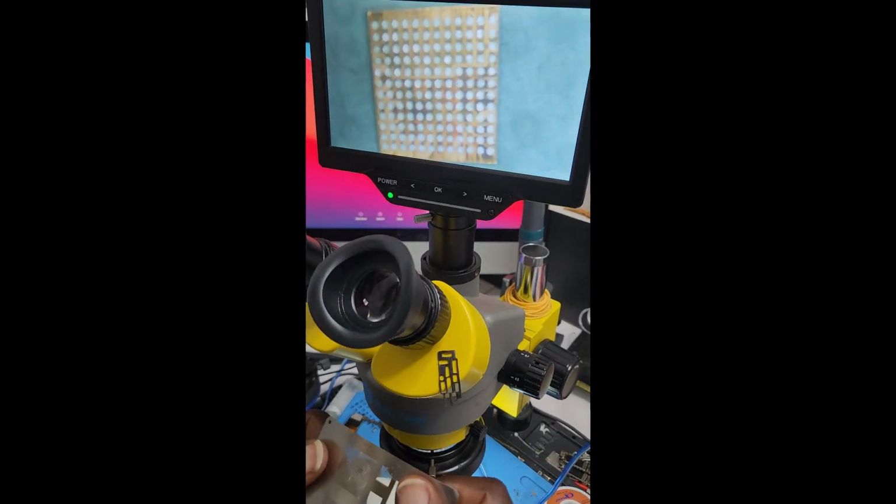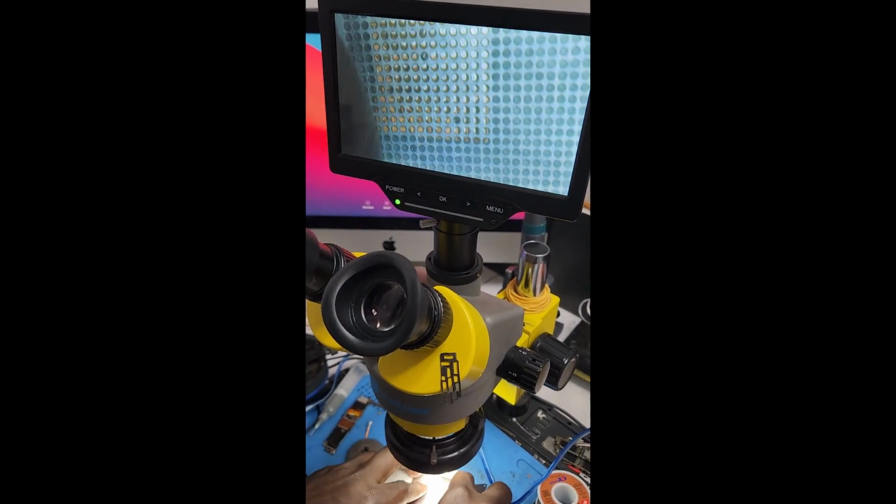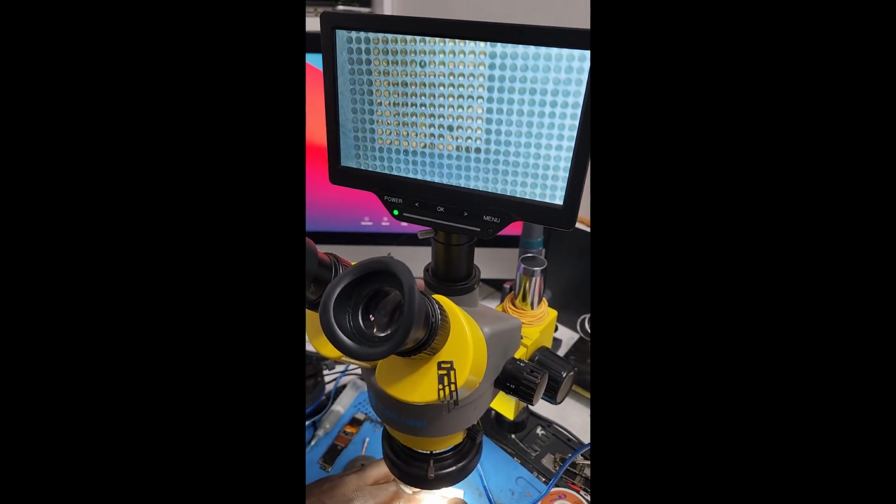So we proceed with this one. We are going to do a reballing of this chip, of course, and we will be having lessons like this coming January, on the 5th of January.